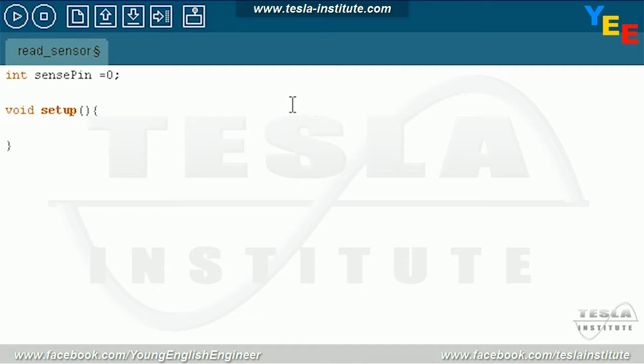And in here we don't need to define it as an input pin because it's set to that by default. We can define the analog reference as default. That's because we're going from 0 to 5 volts. But again, this line isn't necessary. It will do this by default, but I'll just put it in here for complete coverage.